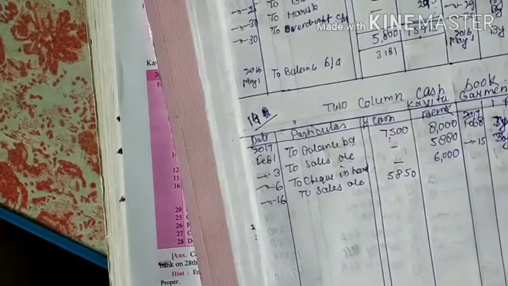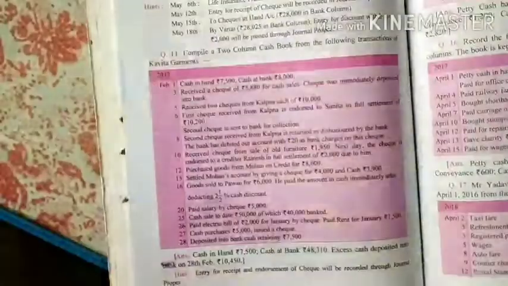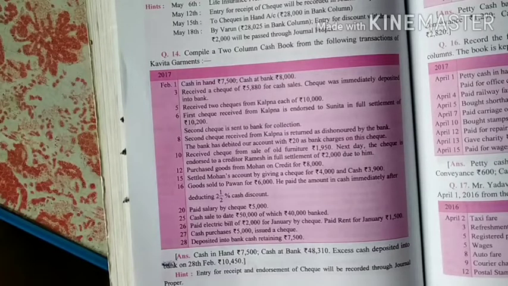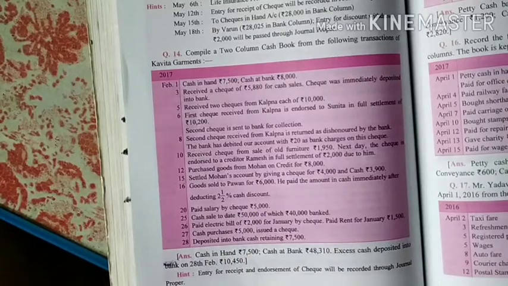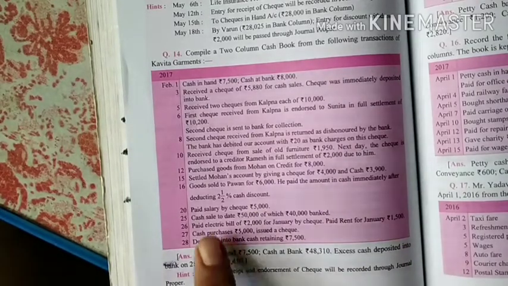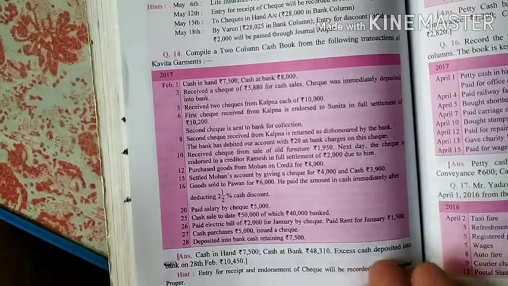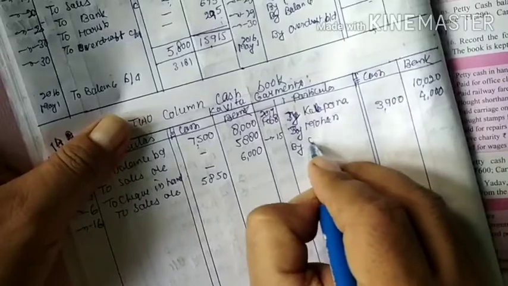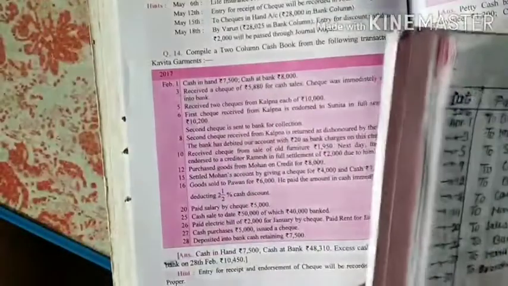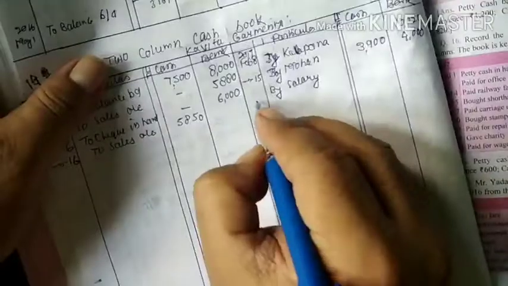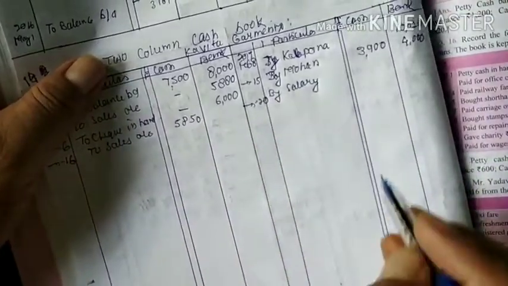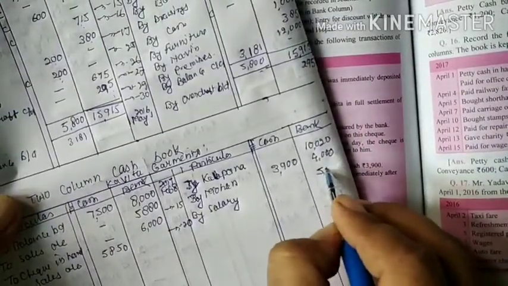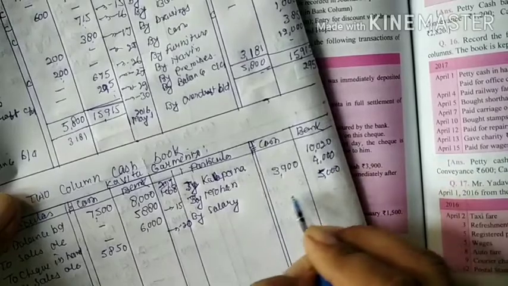Then comes the next: paid salary by check, 5,000. So the bank balance will reduce. So 5,000 paid as salary, on which date? It is on the 20th. How much? 5,000 rupees. It is paid by check, so it will be shown in the bank column.